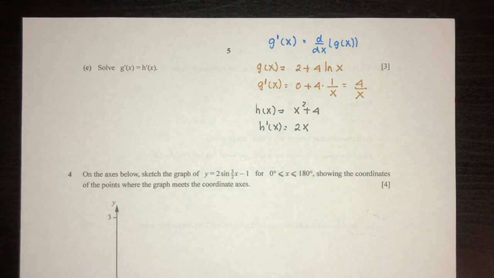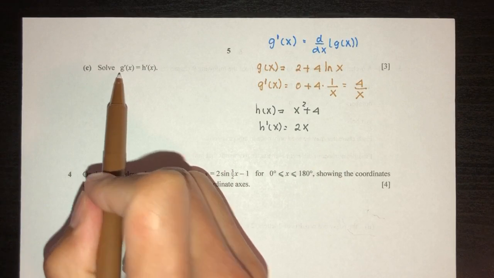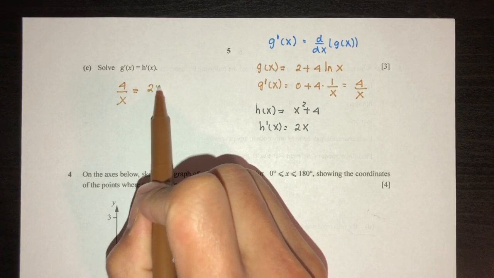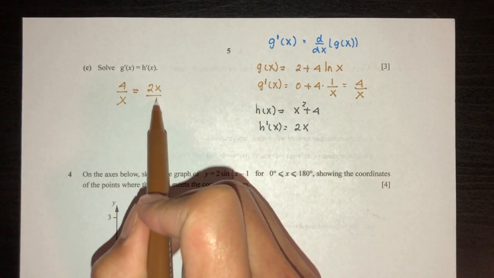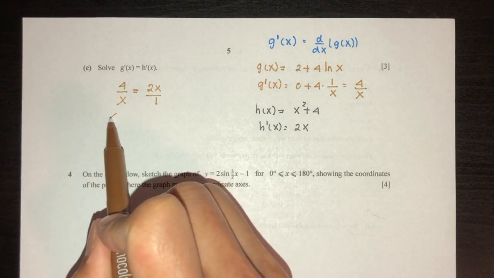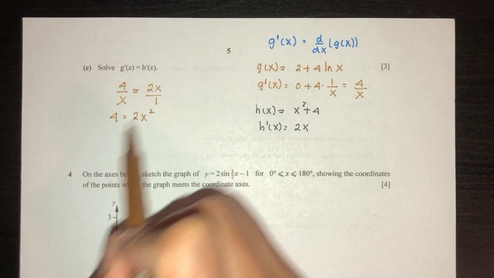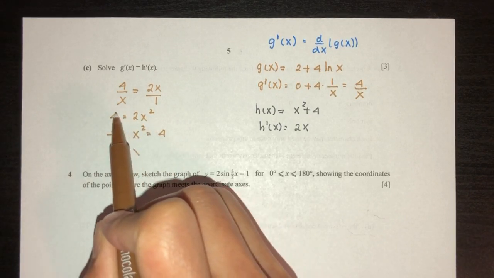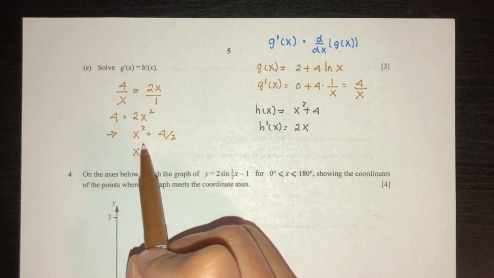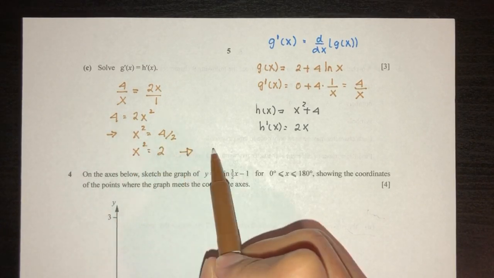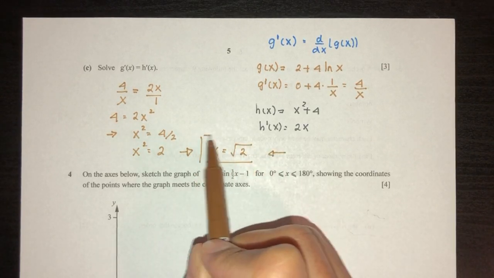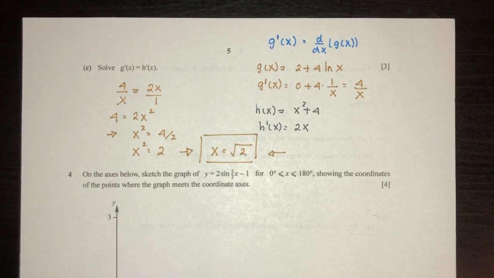Now replace the two values back in the equation. On one side you will have 4 over x is equal to 2x. Now what is 2x? 2x is 2x over 1. We can cross multiply. You will have 4 is equal to 2x squared, which will lead to x squared is equal to 4 divided by 2, obviously. Now x squared is 2, which finally gives you the value of x is root 2. That is your value for x. Now that is part C, question number 3.